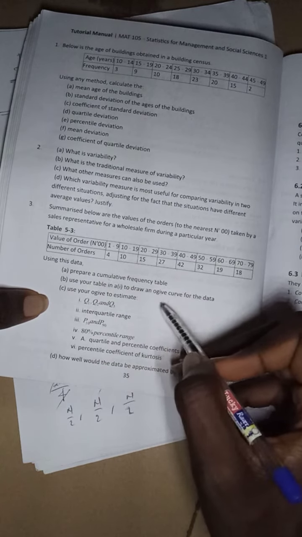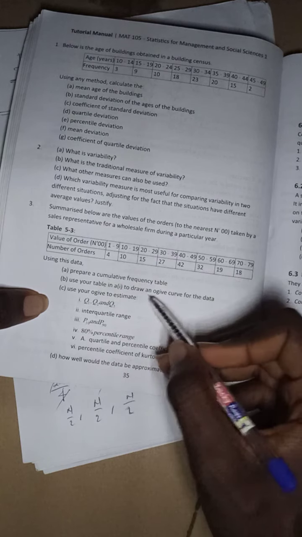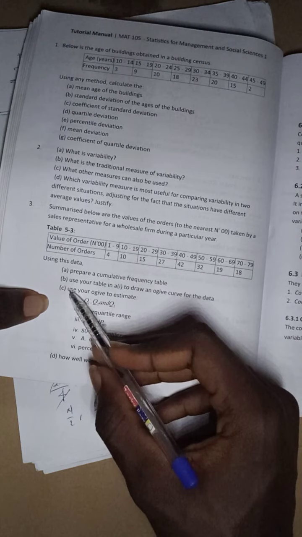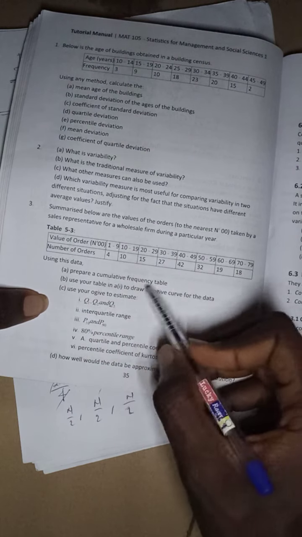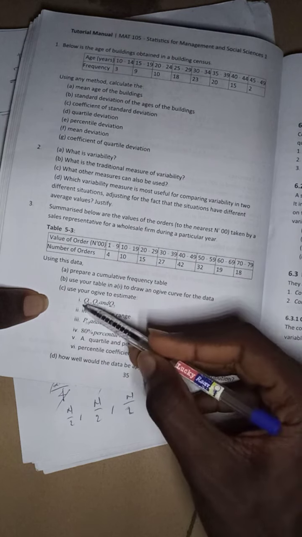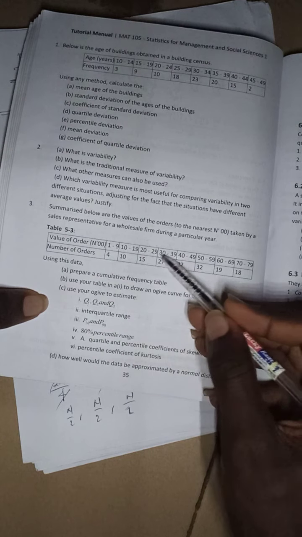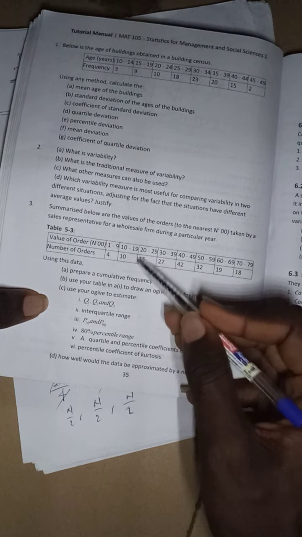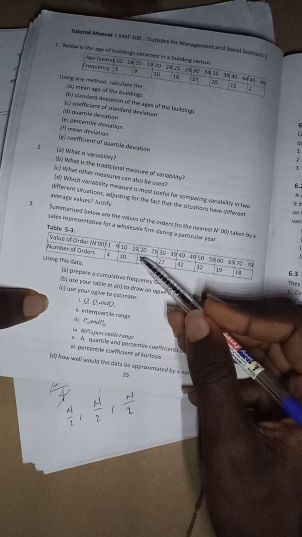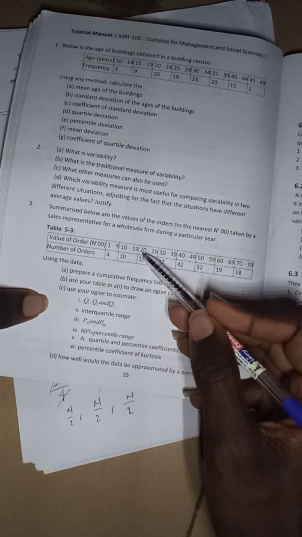Since you are not doing the theory part, you are considering the objective part of it. So you are not asked to draw in your exam. And then use your ogive to estimate. Okay, but what if you solve it by your hand? You can still solve this by hand by saying Q1 is the lower quartile. Find the position of the lower quartile, that is n over 4. If the lower quartile falls here, let's say it falls here now, then the lower class boundary will be what? 19.5.